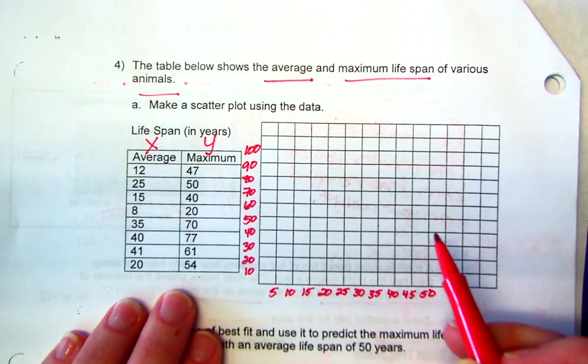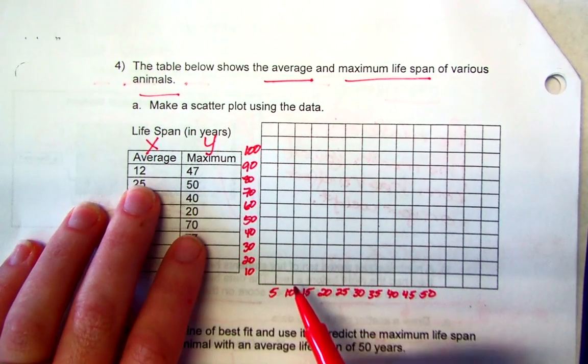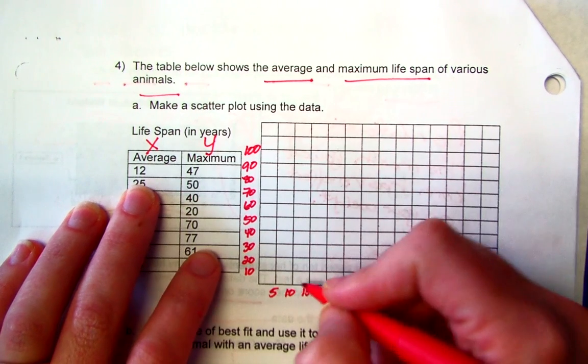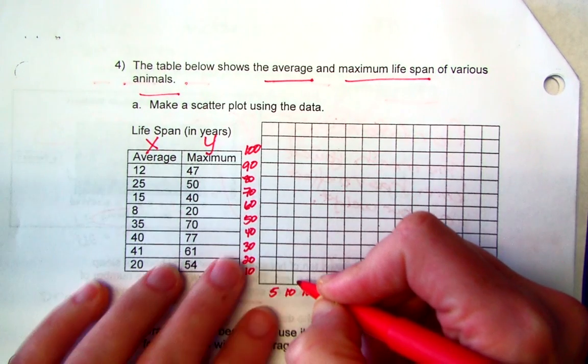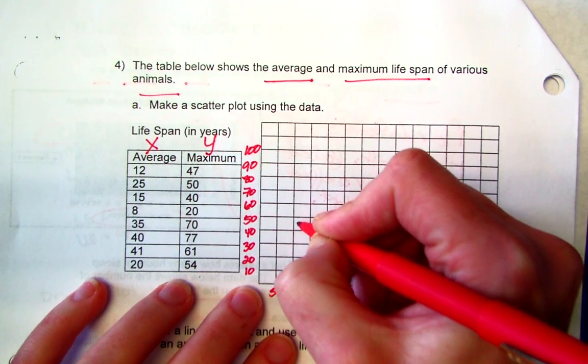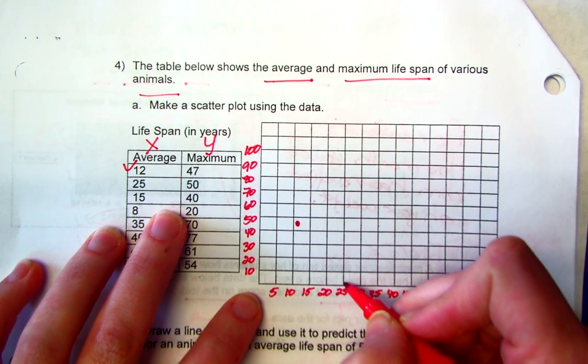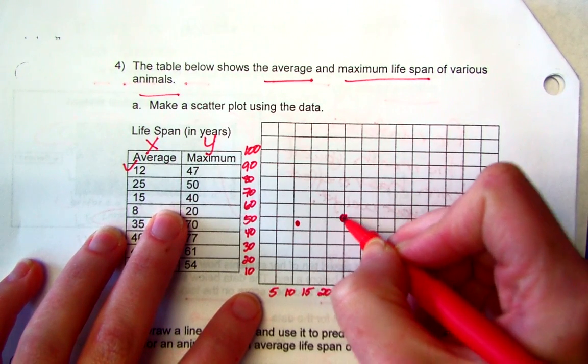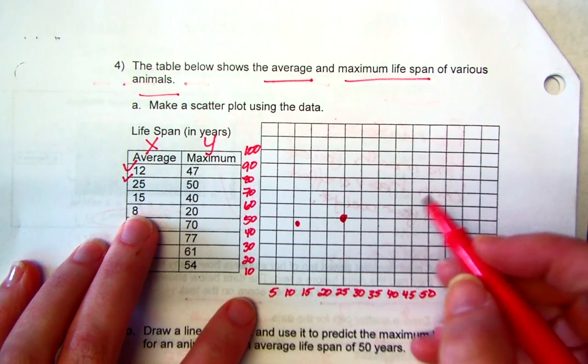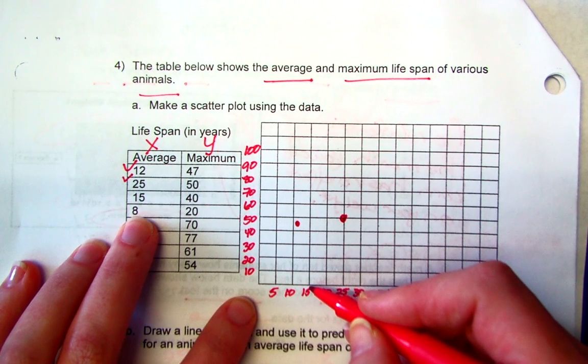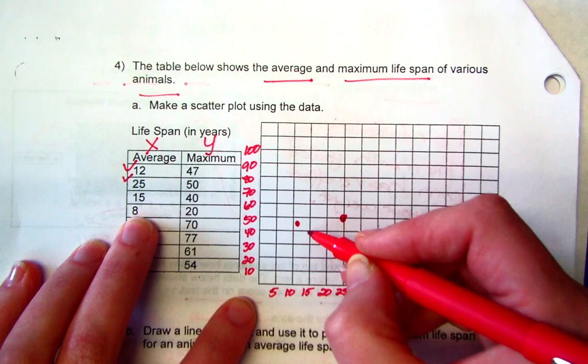So if I look at my first one to plot, it's 12 and 47. So I go over to 12, to 47. So it's about right here. 25, 50. So 25, 50. And then 15, 40. So I'm going to go 15, 40.